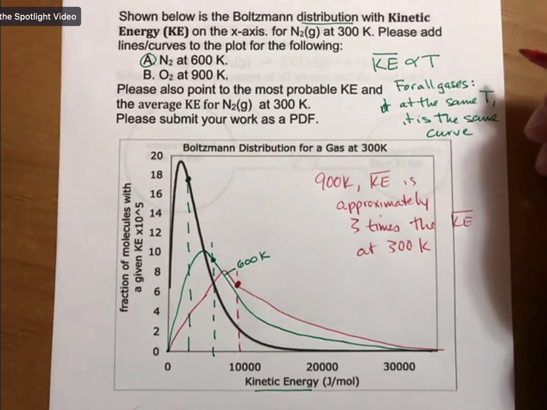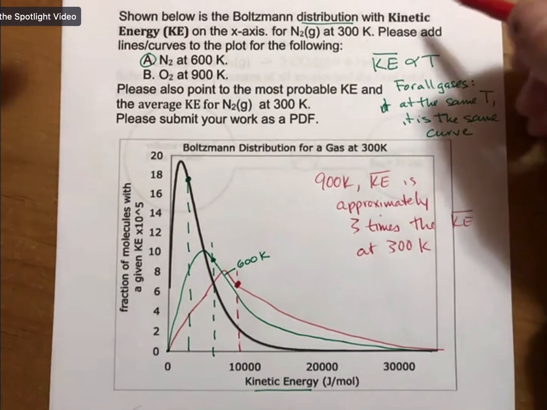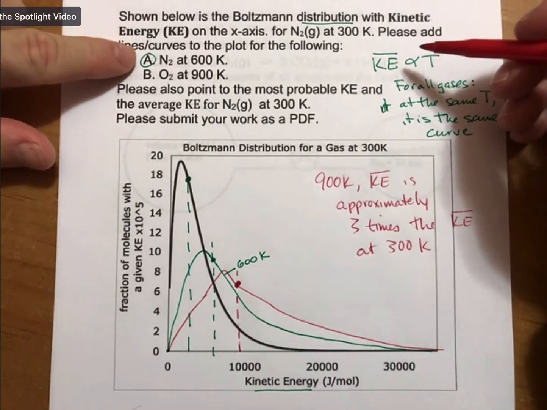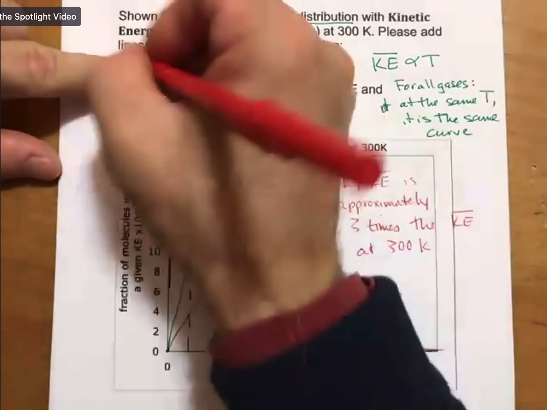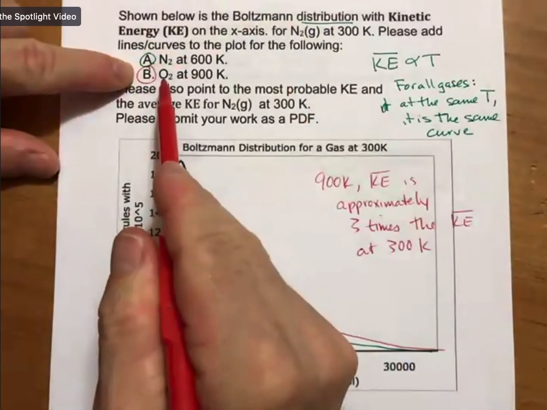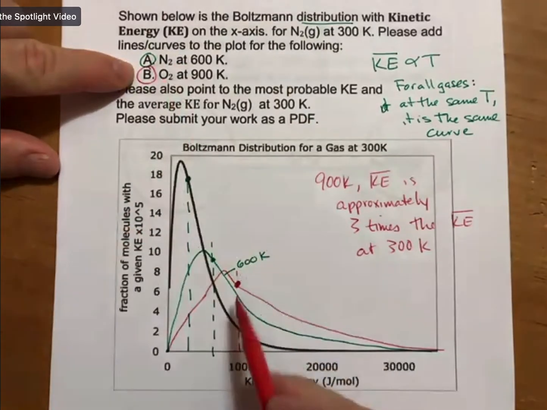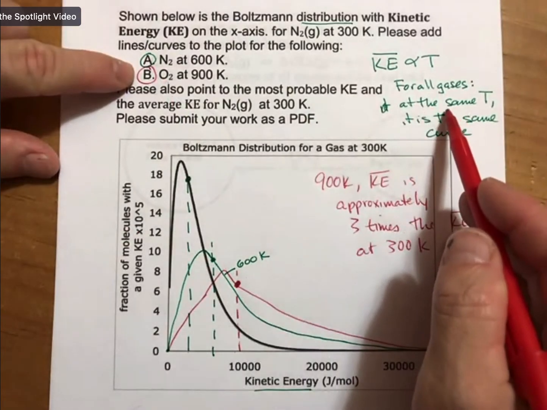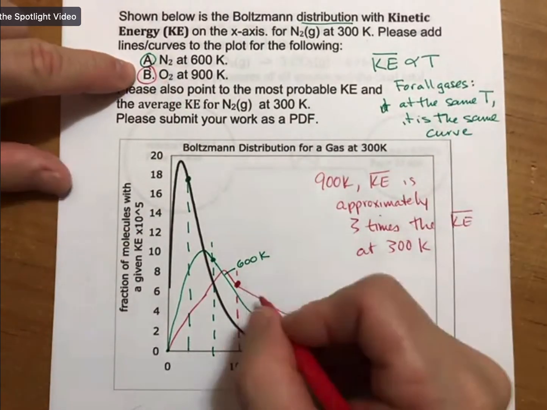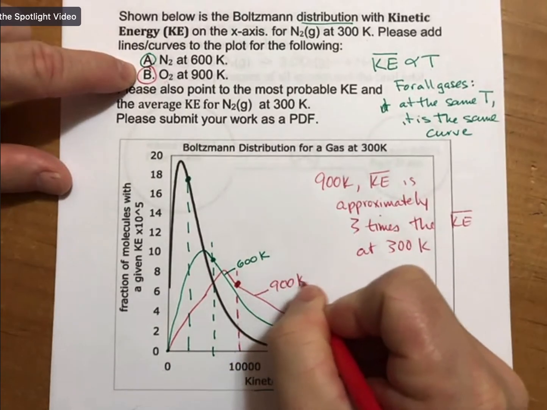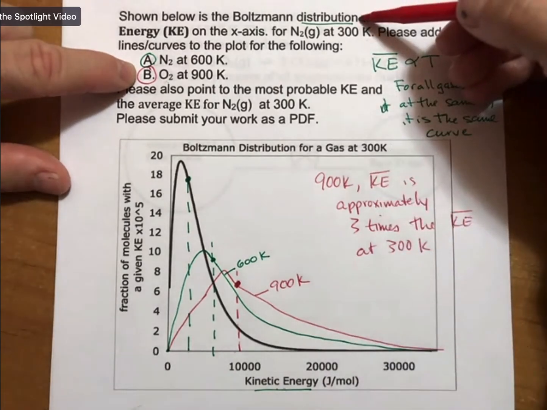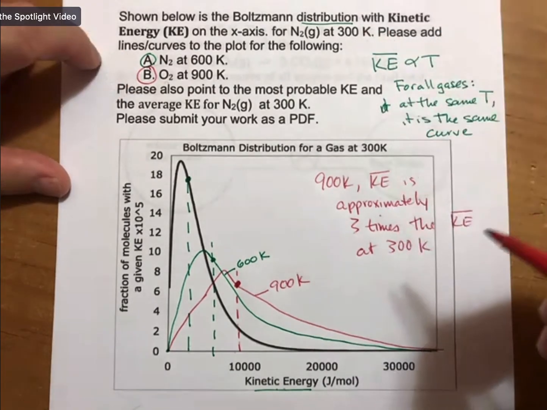Oh, I'm not done yet. Let's see. So always reread the question. So now I've got N2 at 600 Kelvin. I never even talked about what gas it is. It doesn't matter what gas it is. Oxygen, nitrogen, carbon dioxide. They're all the same, so at 900 Kelvin, all gases have the same kinetic energy distribution. Okay. All right, so keep reading.